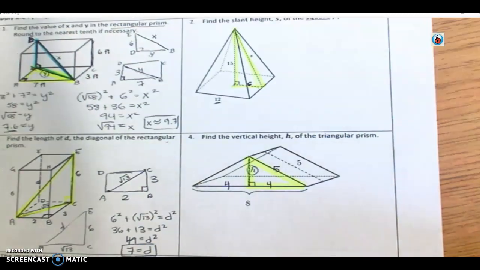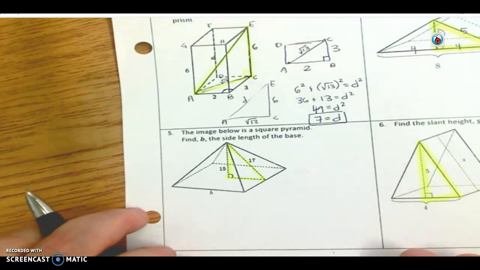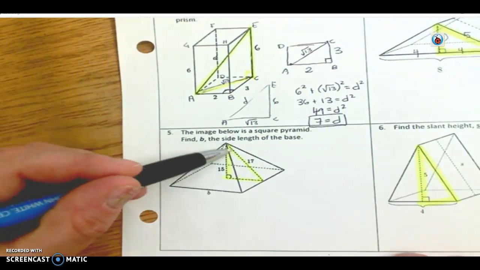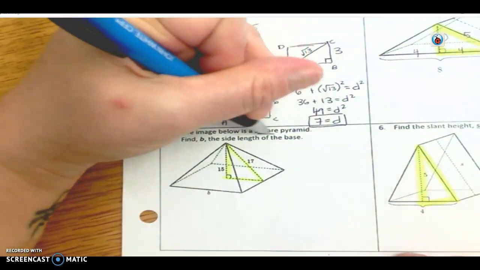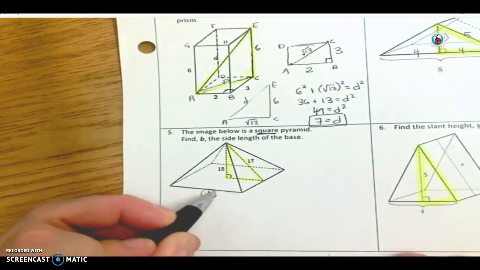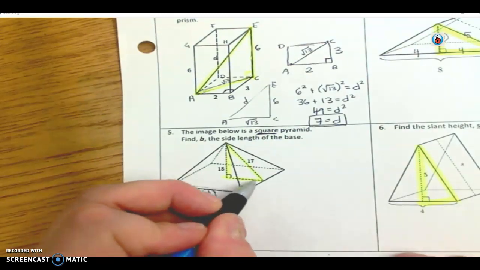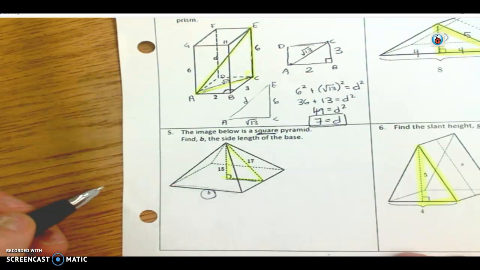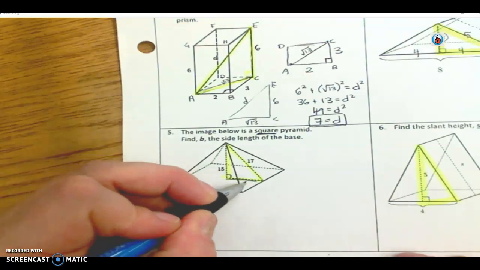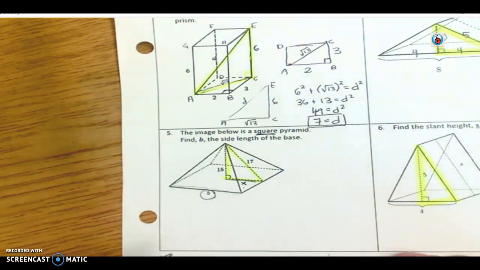All right. When you're ready, let's go ahead and move on to number 5. All right, so again, here we have it. We were told that it's a square pyramid. So our goal is to find this B value here, right? And what's the side length of the base? Well, we know that this is half of the base. So if I can find this value, all I have to do then is double it to find the B value.